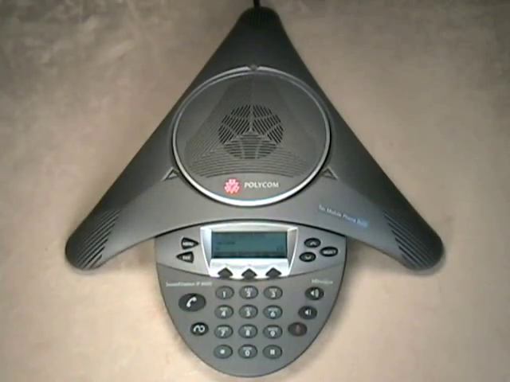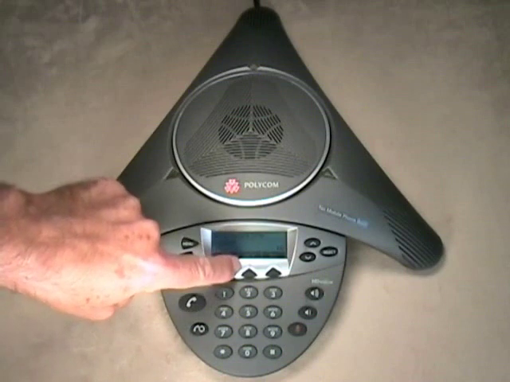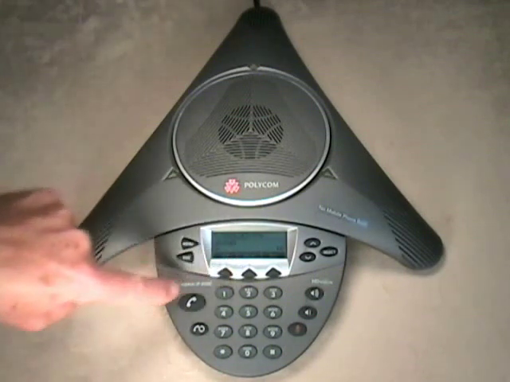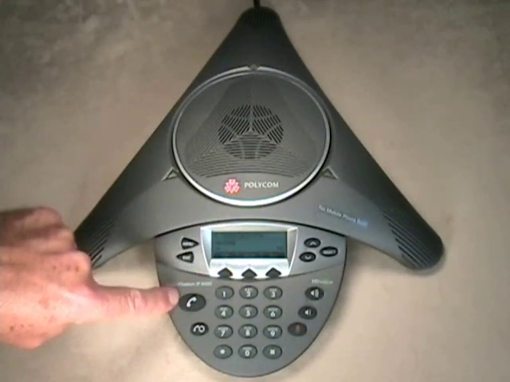To end a call on the Polycom IP4000 and IP6000 conference phones, either press the end call soft key here or the off hook button here.